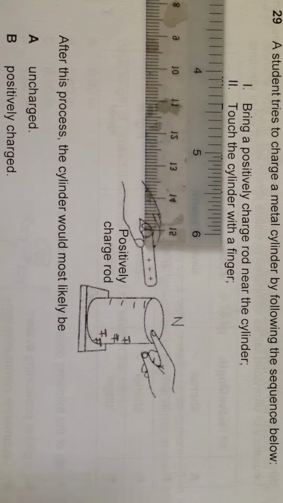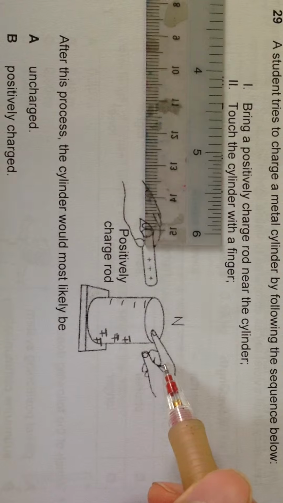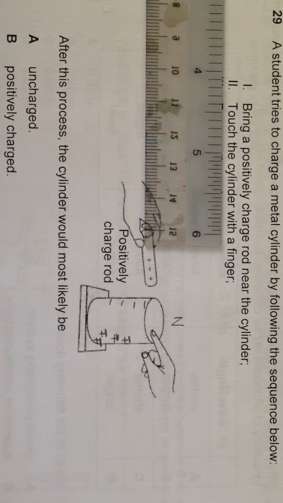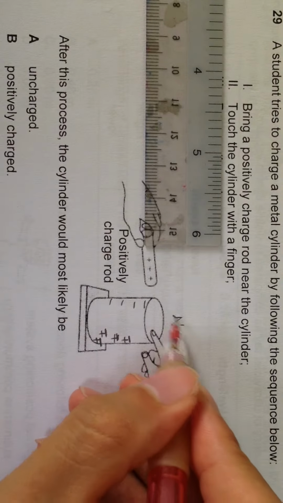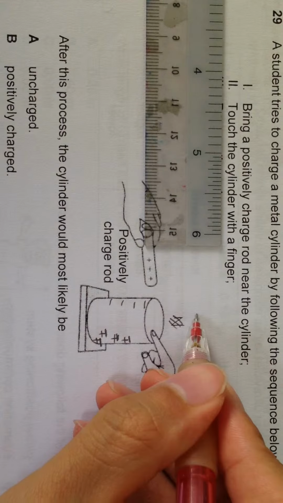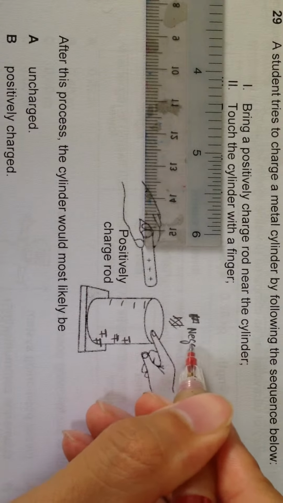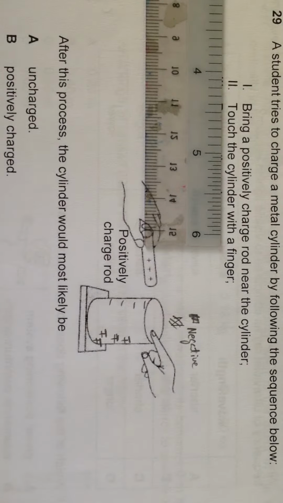So in a sense, excess electron has gone into the metal cylinder, and so it will no longer be neutral, it will become negative.